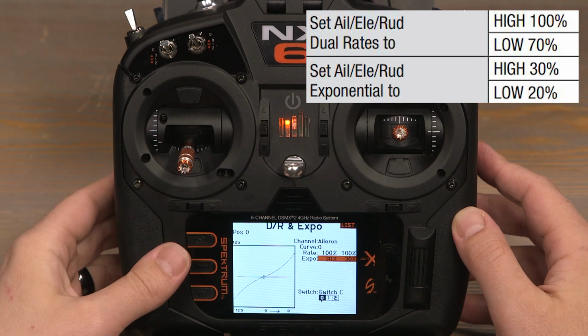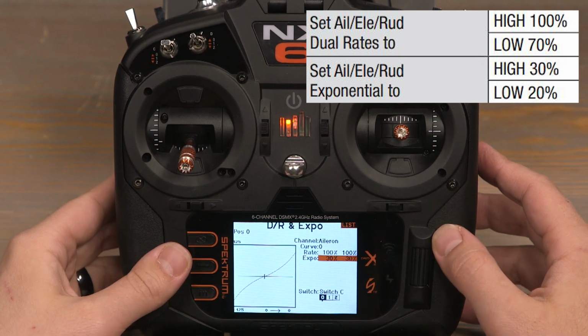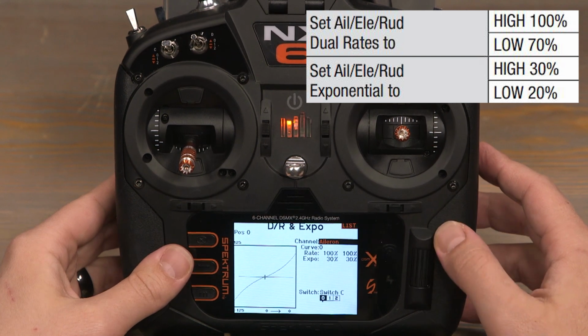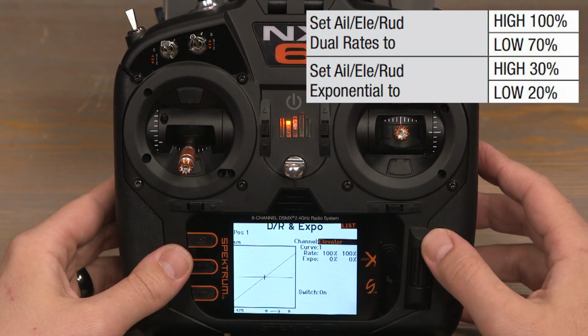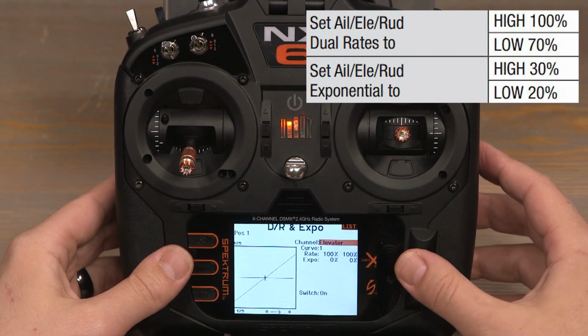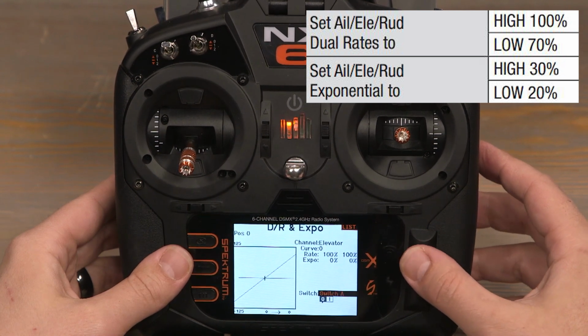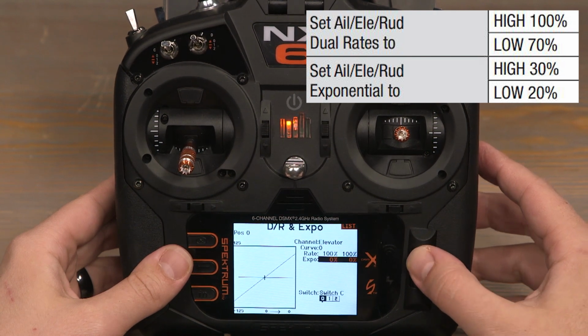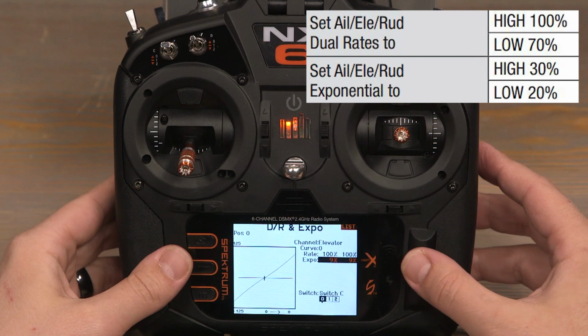Now let's do the same for our elevator and rudder channels. We'll scroll up to where it says Channel Aileron, click, and scroll to the right once to select elevator. Scroll down to switch to select your switch. And then add the 30% expo for the high rate.